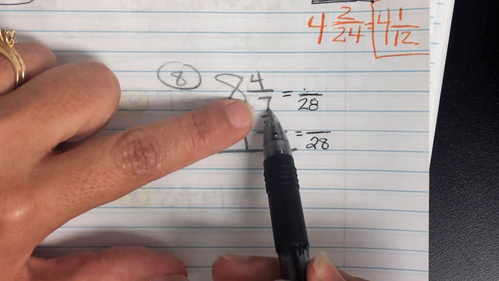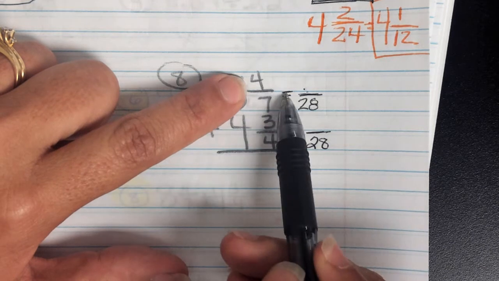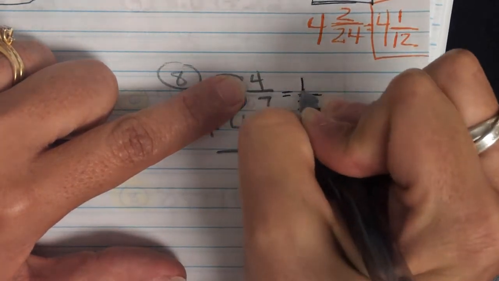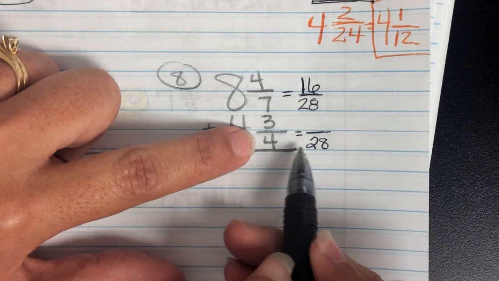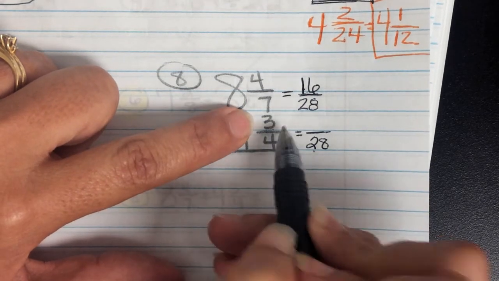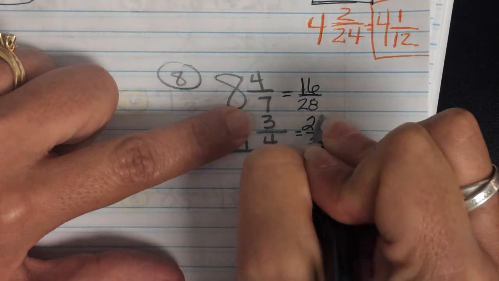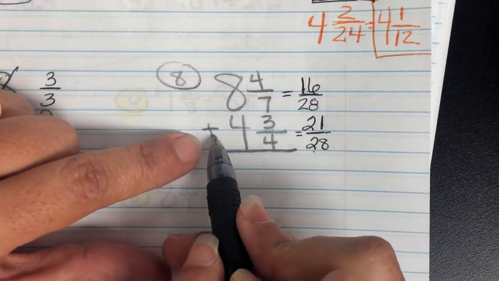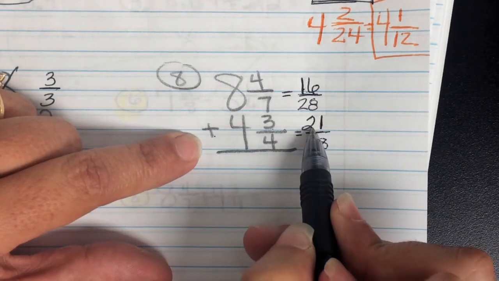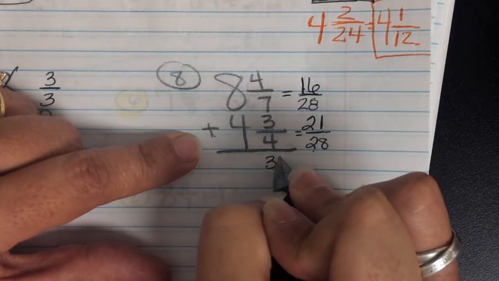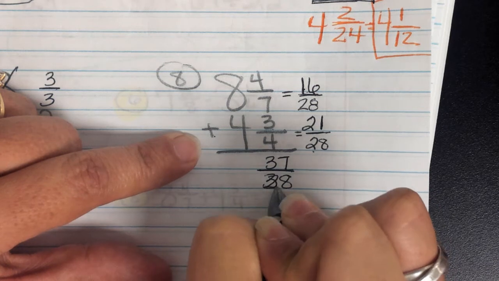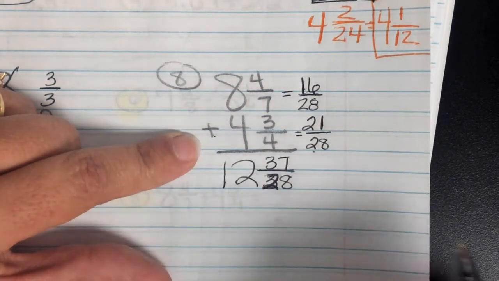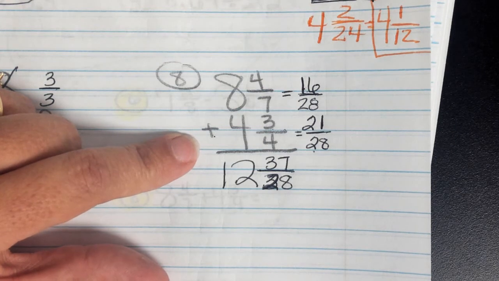Turn it around. Look. 7 times 4 is 28. 4 times 4, 16. 4 times 7, 28. 3 times 7, 21. Okay, adding. So, 16 plus 21 is going to be 37 over 28, sorry. And then it's 12. Now, I need you to stop right here because it is wrong still.